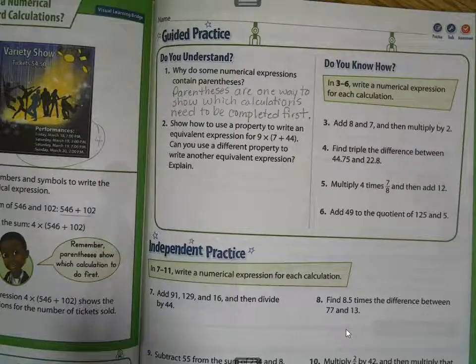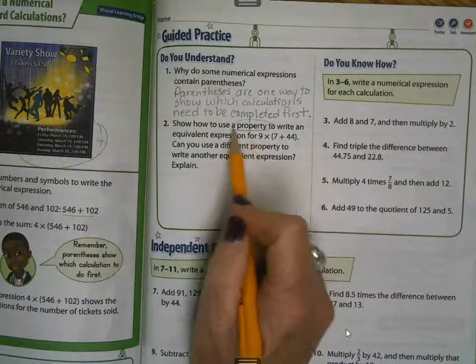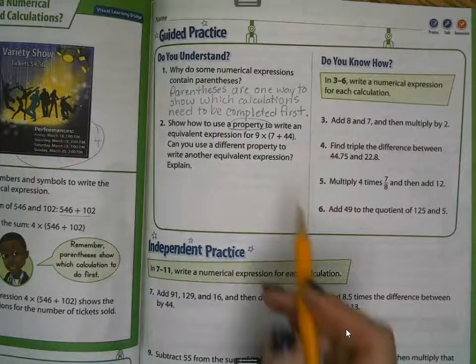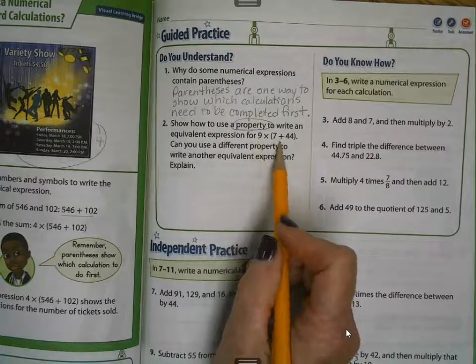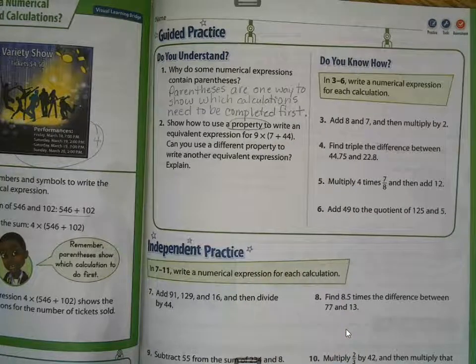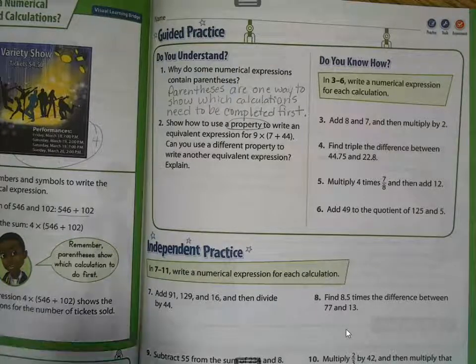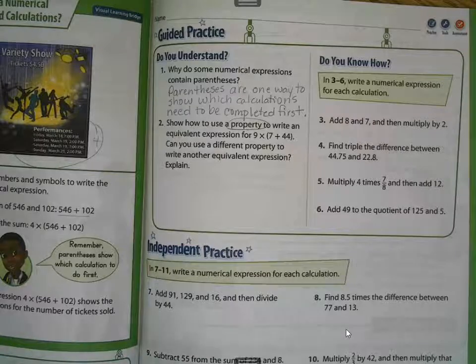All right, so we're going to show how to use a property to write an equivalent expression for 9 times the sum of 7 and 44. Can you use a different property to write another equivalent expression? So I am thinking about that distributive property, and we used it with the cupcake, and I didn't even point it out.